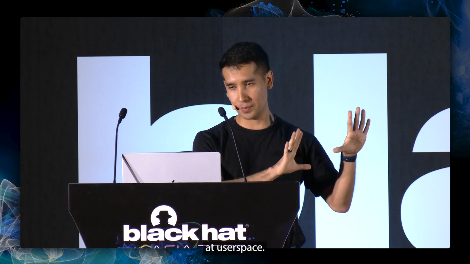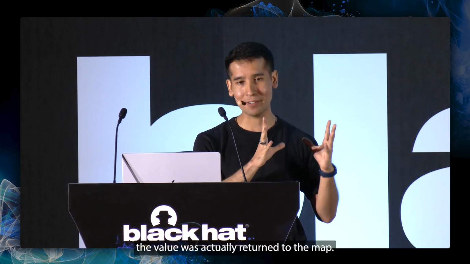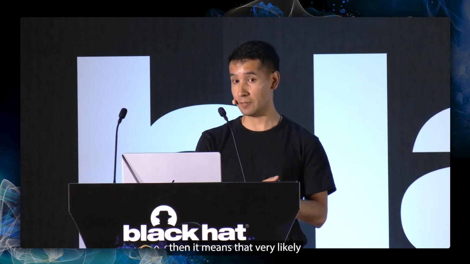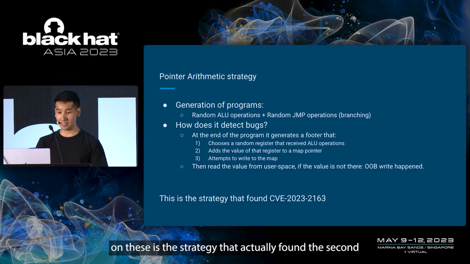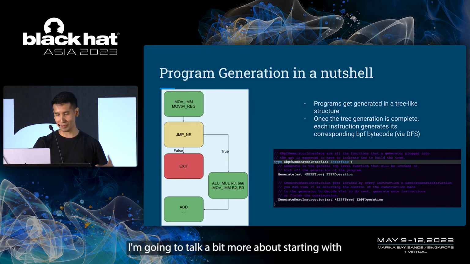In user space, we then check if at runtime the value was actually written to the map. If the value is not there, then very likely an out-of-bounds write happened. And this is the strategy that actually found the second CVE that we're presenting today, 2023-2163. I'm going to talk a little bit more about that in a little bit.